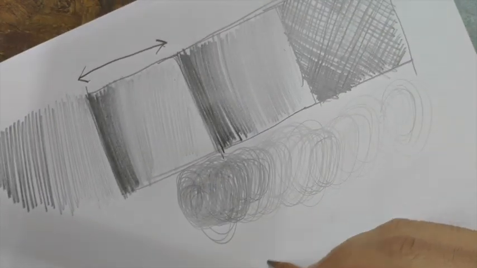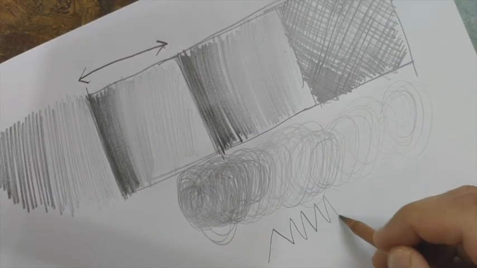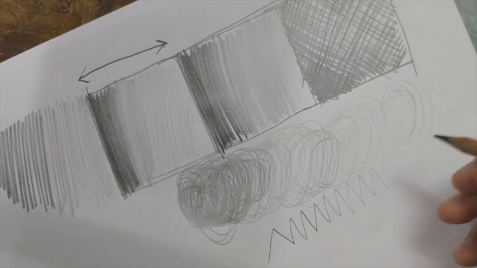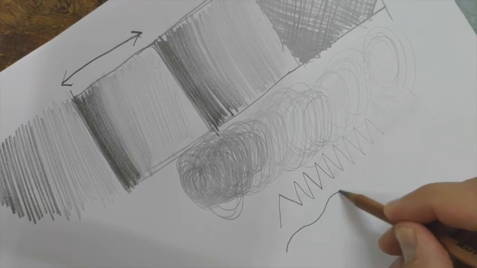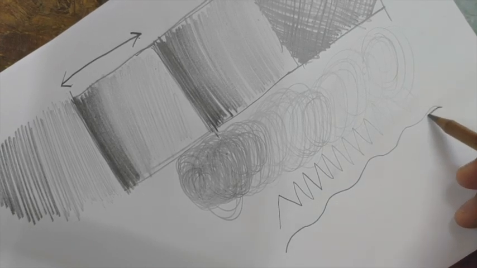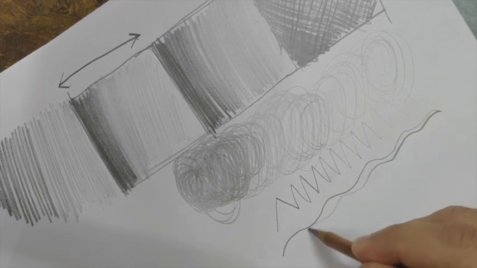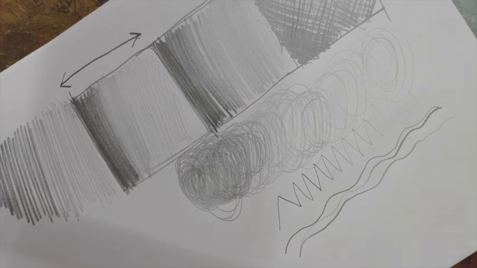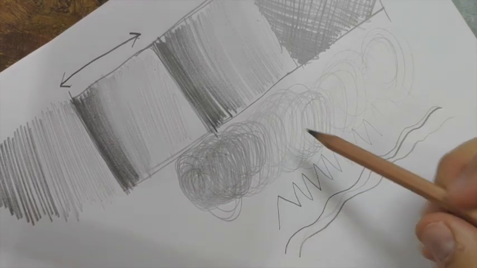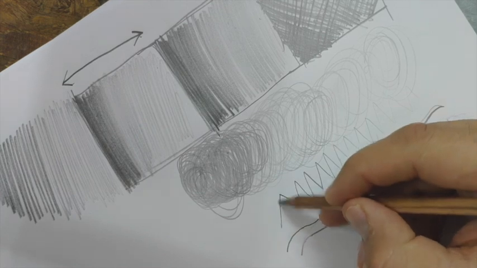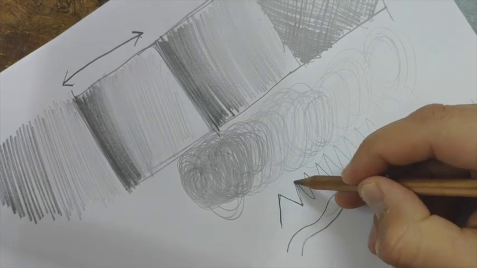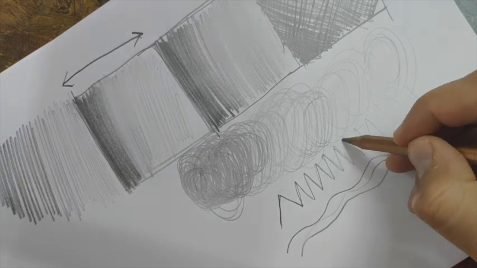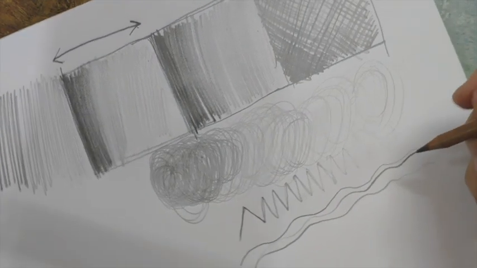So with the zigzag again here, just like that, just like that. Also with the wave, just like any other tones you can use. Push it quite harder here from the start, and slightly push up your hand and it gives you a brighter tone.